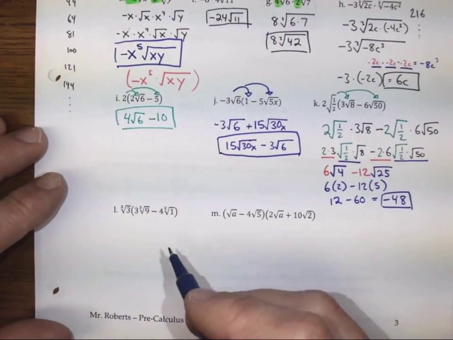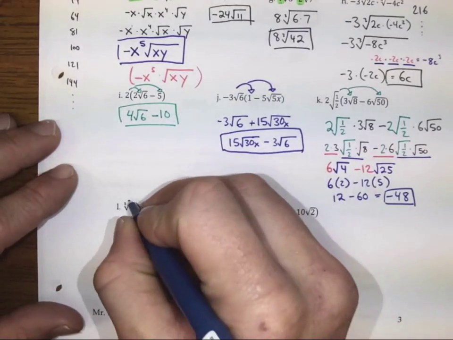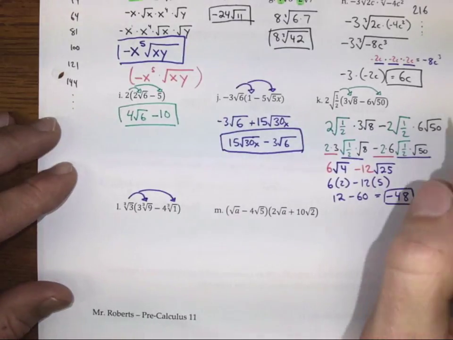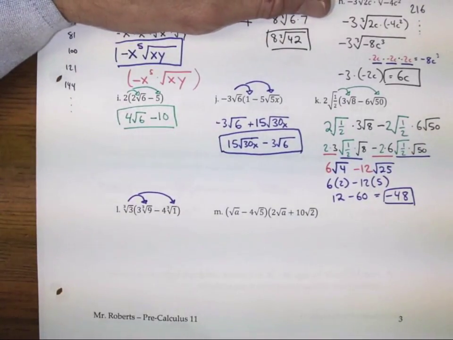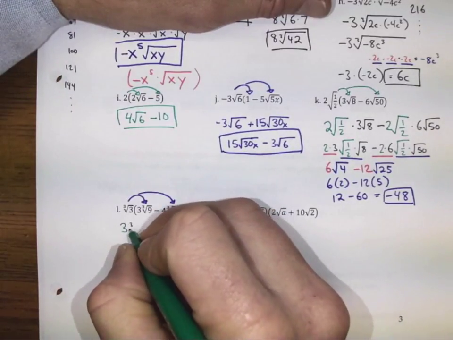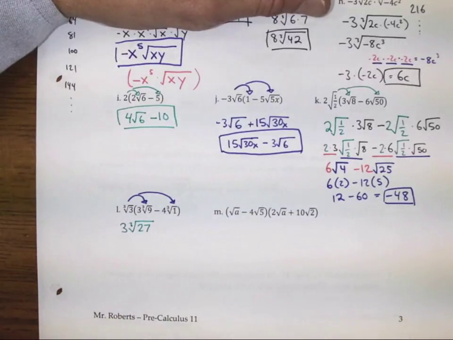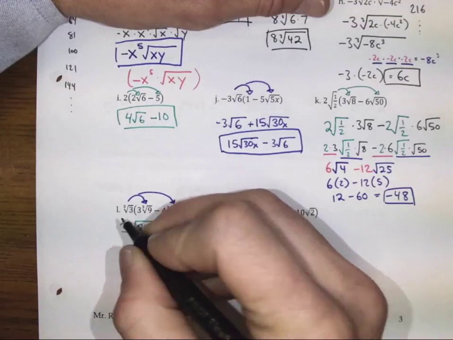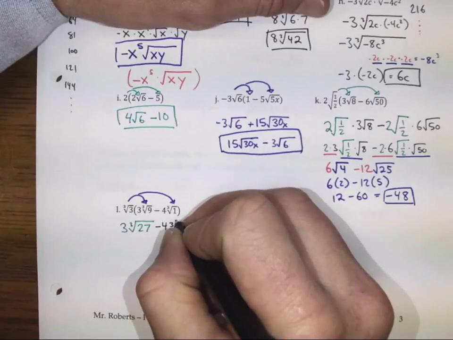So things are starting to look a little messy as we get a little bit more complex with some of these expressions. So I've got the cube root of 3 times the cube root of 9. So that's going to give us 3 times the cube root of 3 times 9, which is 27. And we're going to subtract from that. We'll have just a 4 here, because it's multiplied by that 1. And this cube root 3 multiplies with that cube root 1 to give us cube root 3.